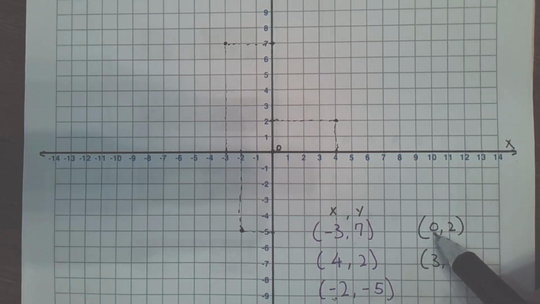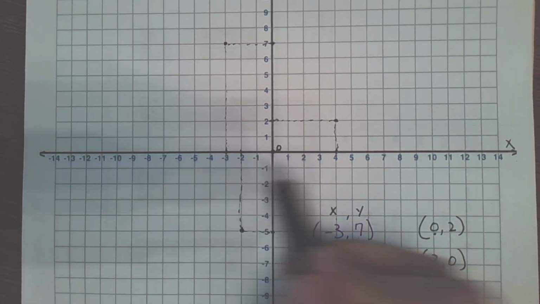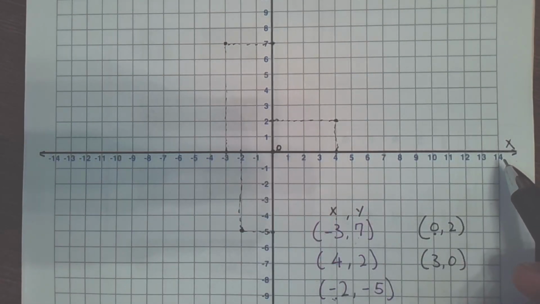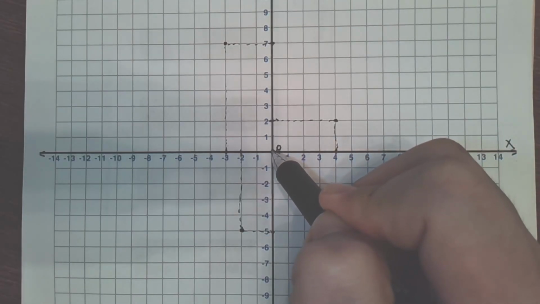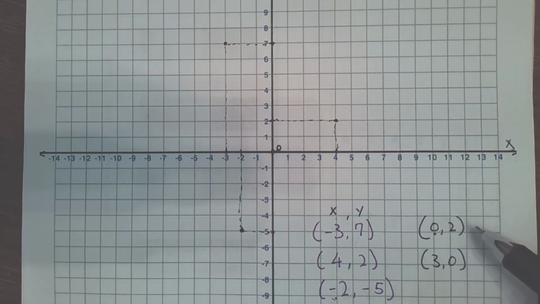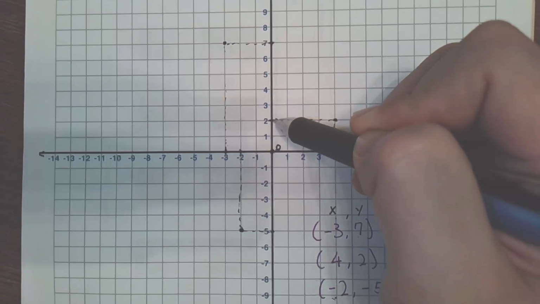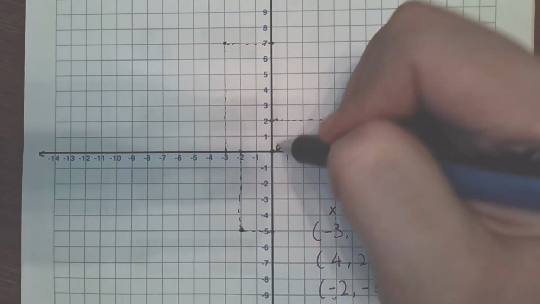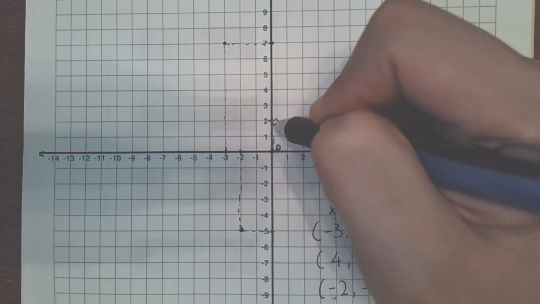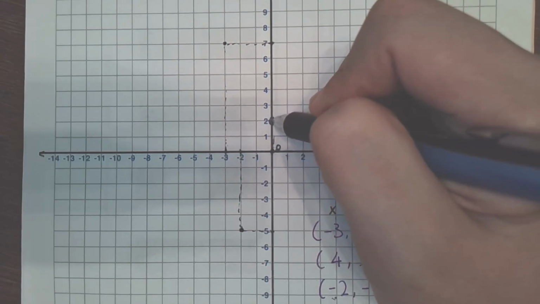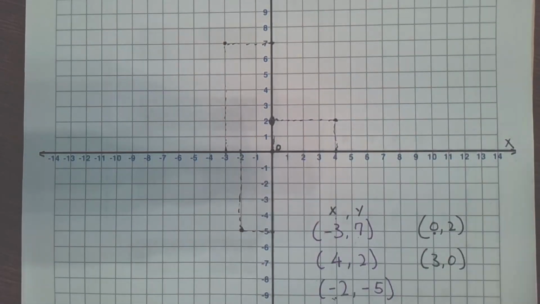Well, the first number is always x, and x is 0. So on the x-axis, where do you need to go? 0, right? And that is always the origin, right here. That's 0. The second number is y. You're looking at 2 on the y-axis. That's right here. So 0 and 2, where do they meet? Just go up. It meets right there, just at 2, right? X is 0 and y is just 2, right?